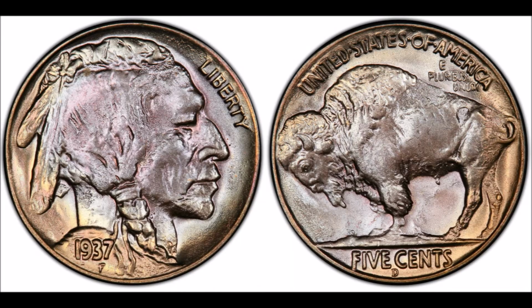Another great error coin is the 1937 D three-legged buffalo nickel. This one's really well known. It is a die error, and what resulted in this case is a missing limb from the buffalo on this nickel. It is among the most famous error coins to exist, and undoubtedly the key date to the entire nickel series.